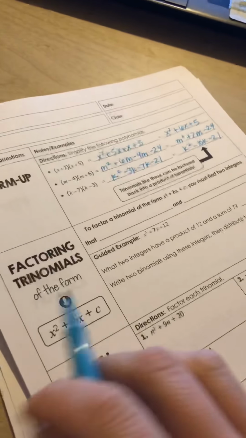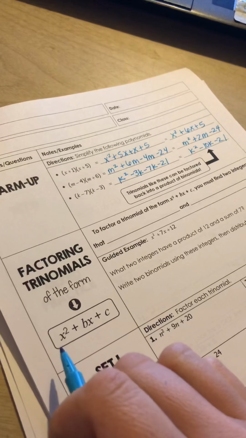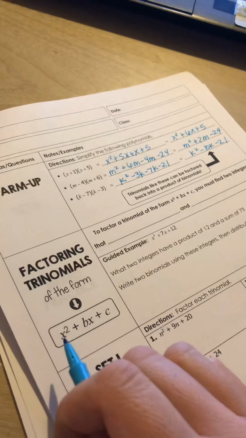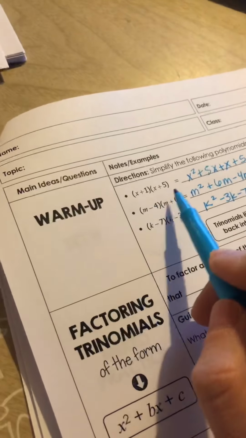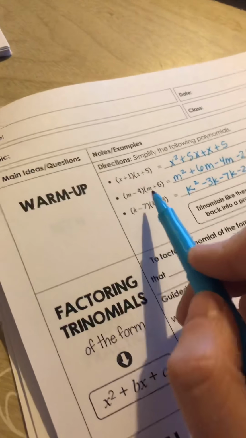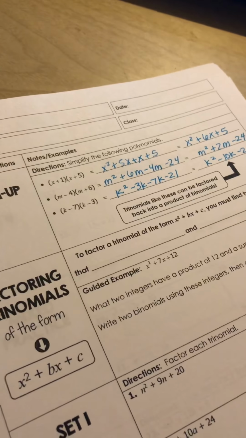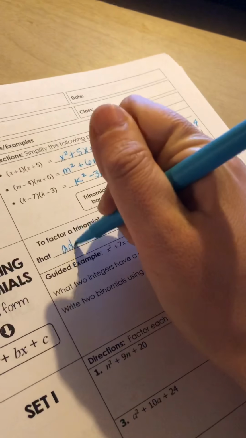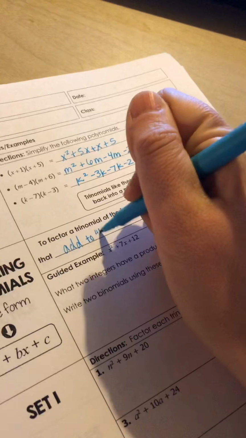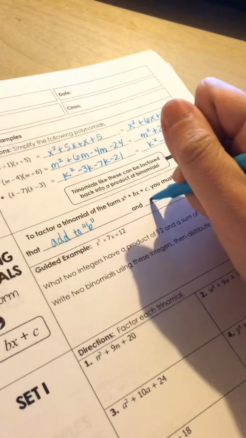So we are going to factor this form of trinomial right here. Mainly, you just need to know that there's no number in front of your x squared. To do that, what we're going to look for, because we're going to take this and turn it back into these, where you have your 2 binomials, is 2 integers, so 2 numbers, that add to b and multiply to c.